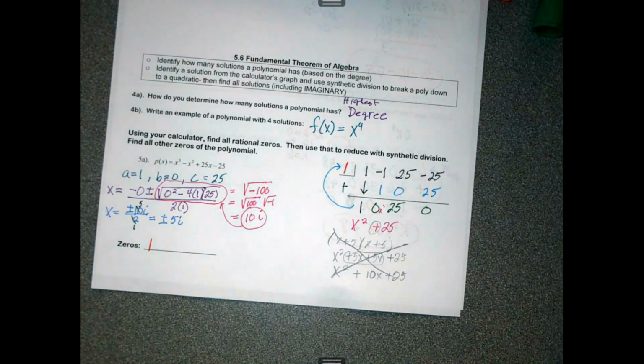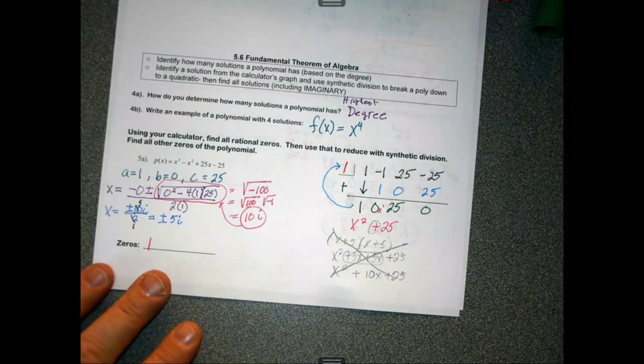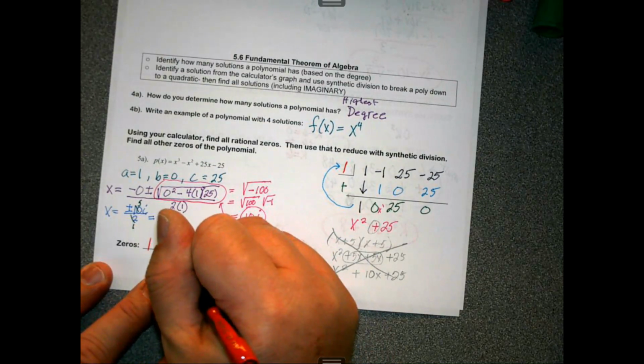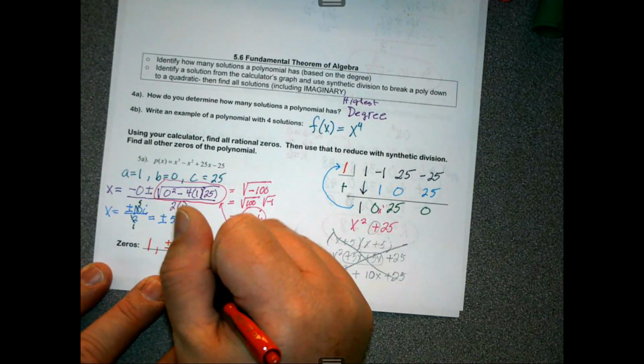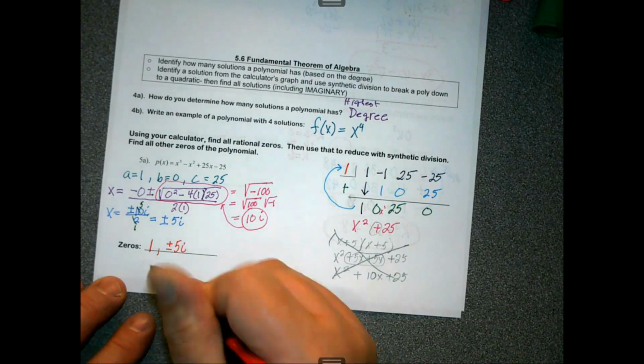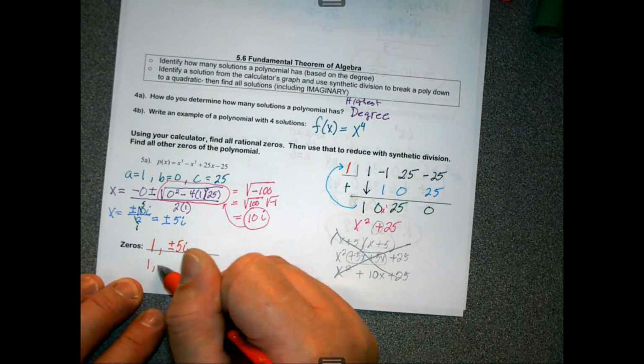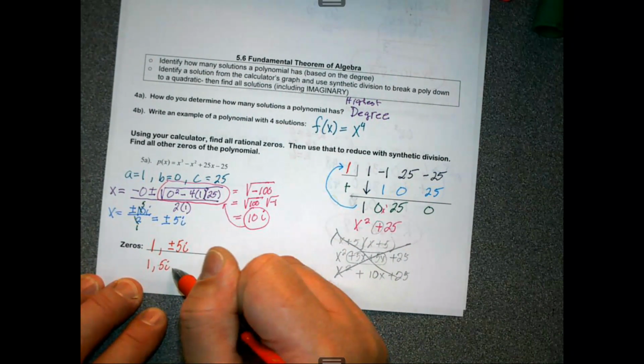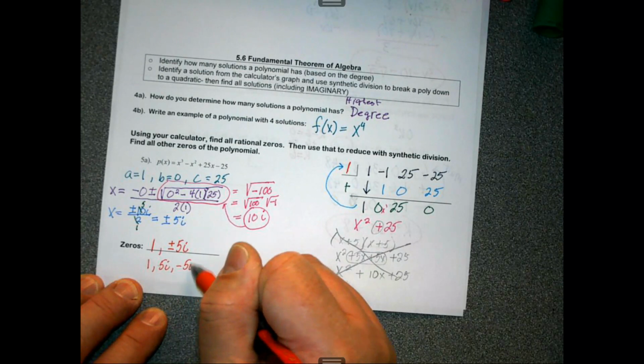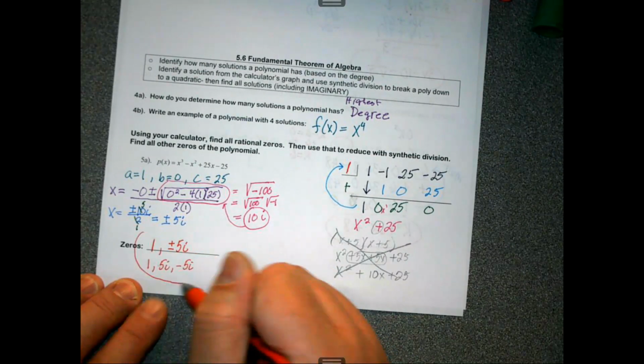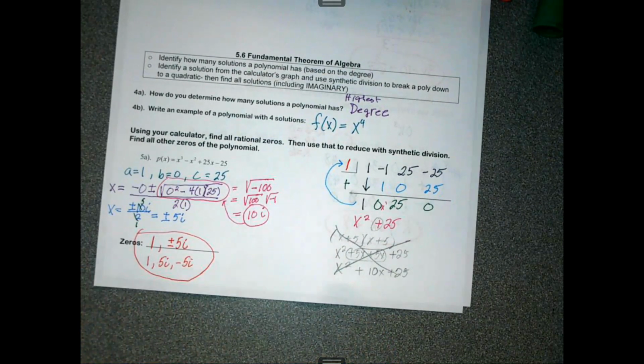Right? Those are my other 2 zeros. So I have 1, 5i, minus 5i. You can write it either way. Doesn't matter. Well, that seems pretty accurate.